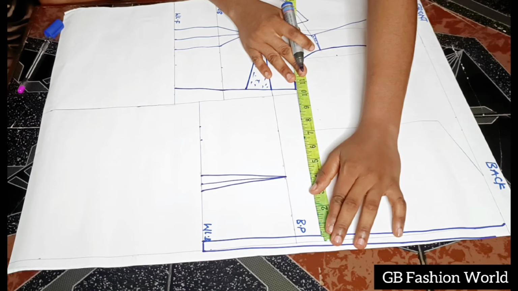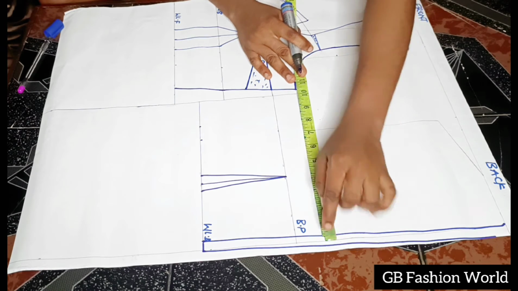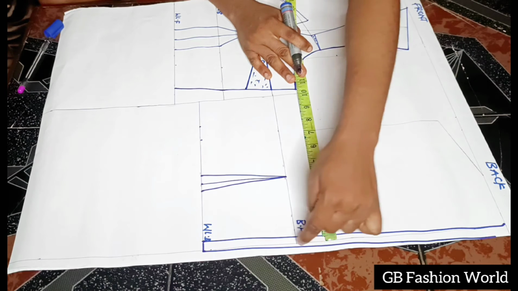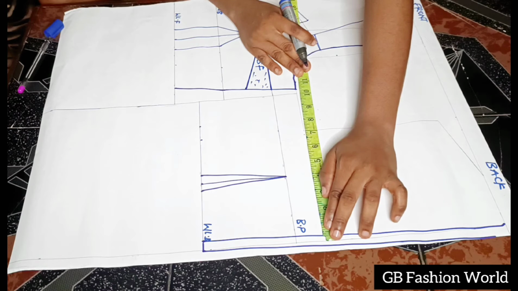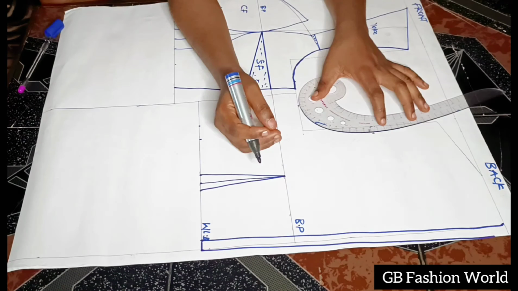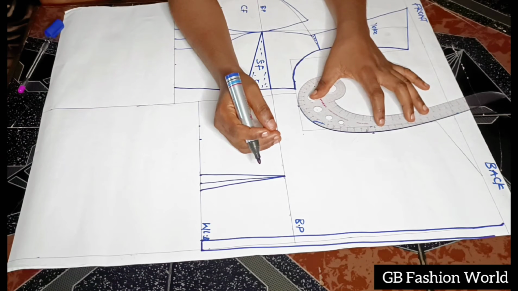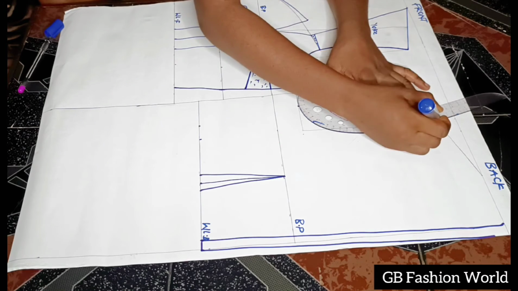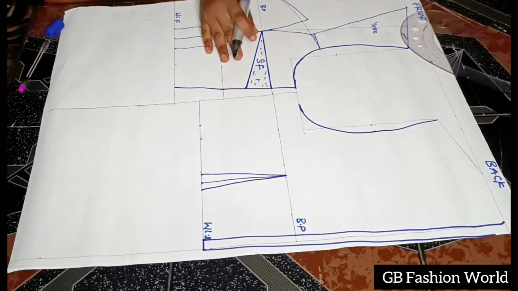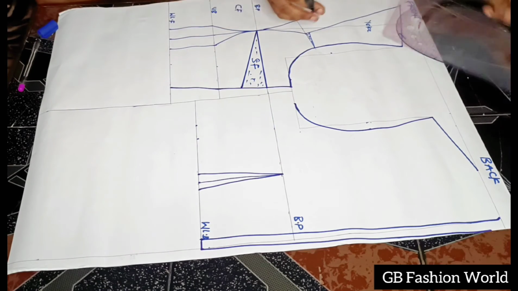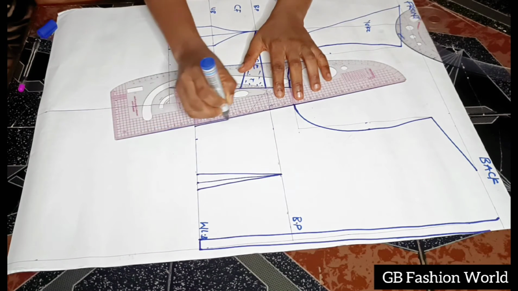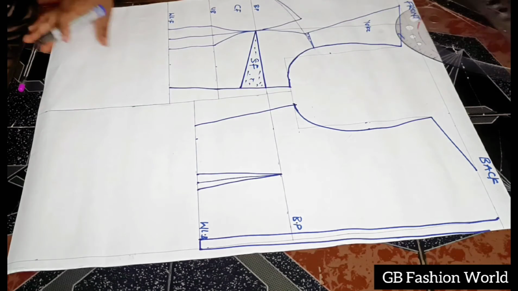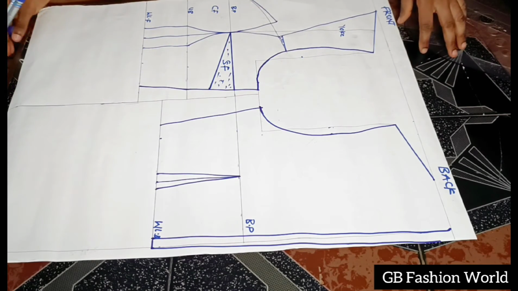So you mark, starting from your initial line, the initial line we made, you mark 1/4 of your bust circumference. Then you go ahead and connect your armhole circumference like this. And then you connect from the bust line to the waistline. So you can see we are almost through with the back.